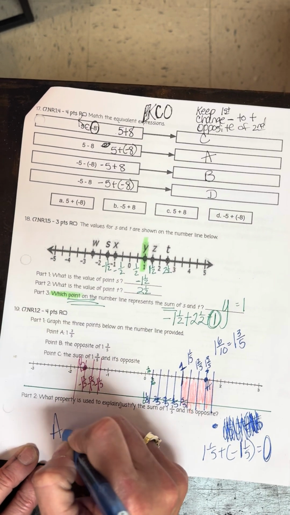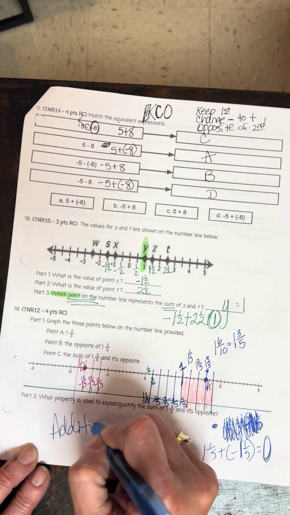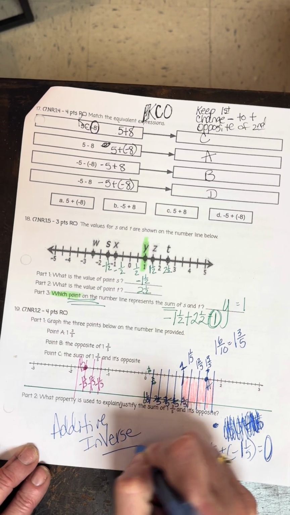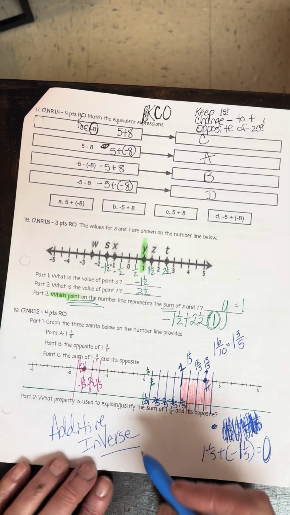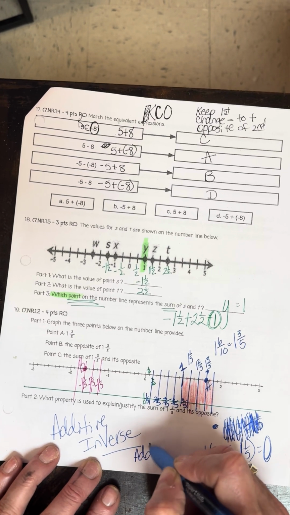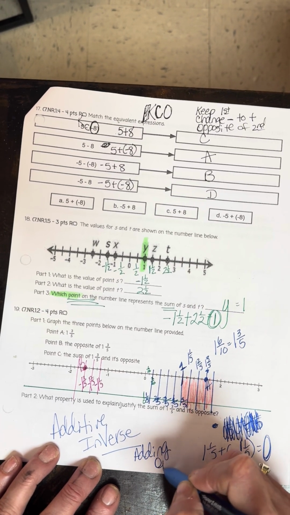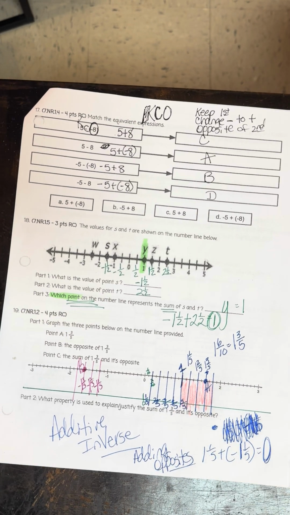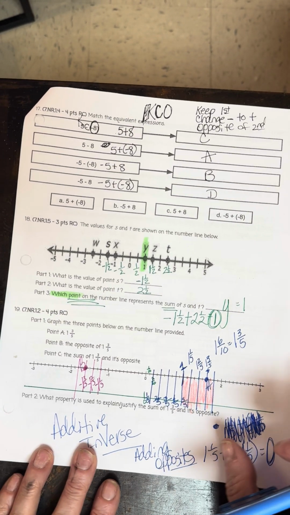This is the additive inverse property. It's the additive inverse property because we are adding opposites. When you add opposites, you are always going to end up with a sum of 0.